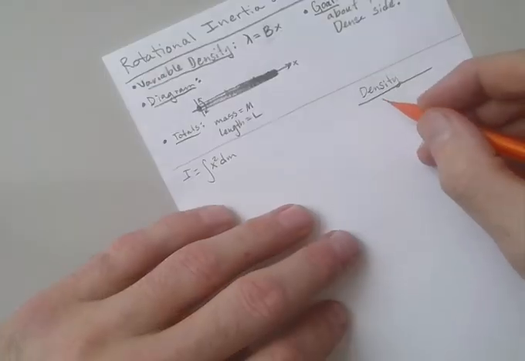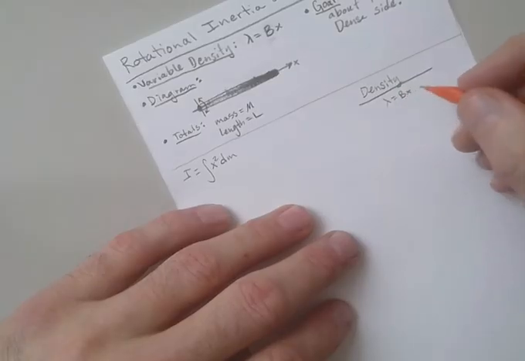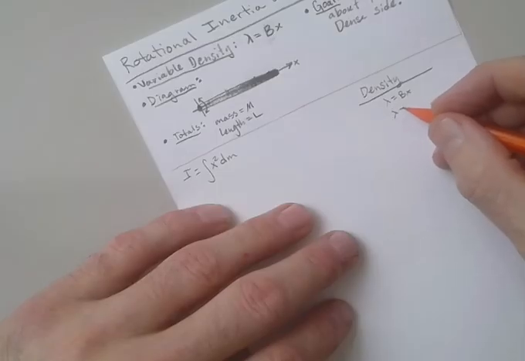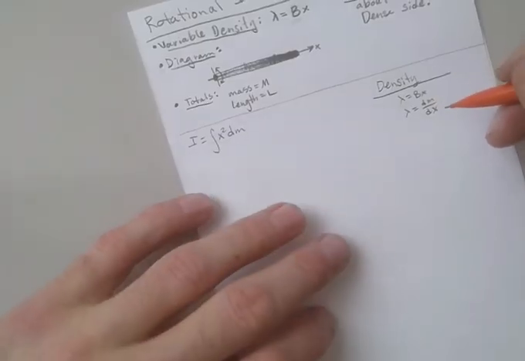I am told my density, lambda, is equal to bx, and lambda is also equal to mass per distance here, the linear mass density.